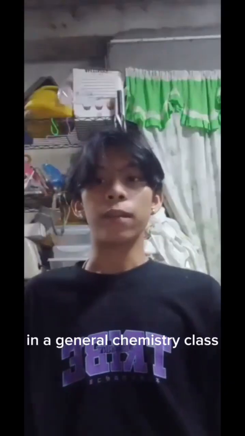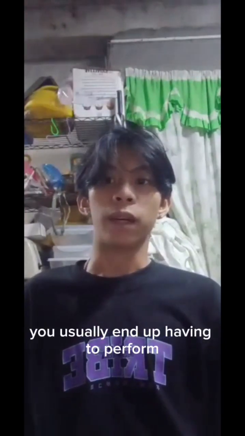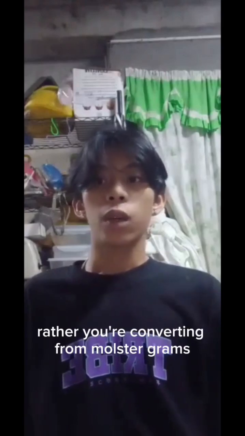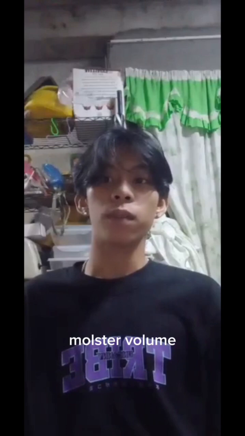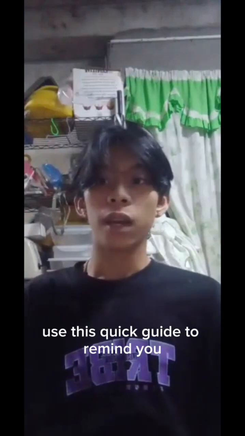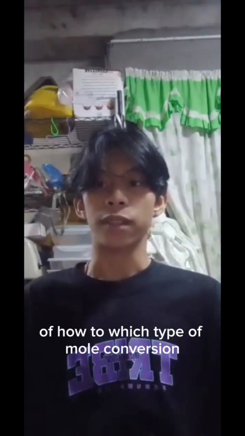In a general chemistry class, you usually end up having to perform a lot of conversions involving moles, whether you're converting from moles to grams, moles to volume, or moles to particles, atoms, or molecules. Use this quick guide to remind you how to do each type of mole conversion.